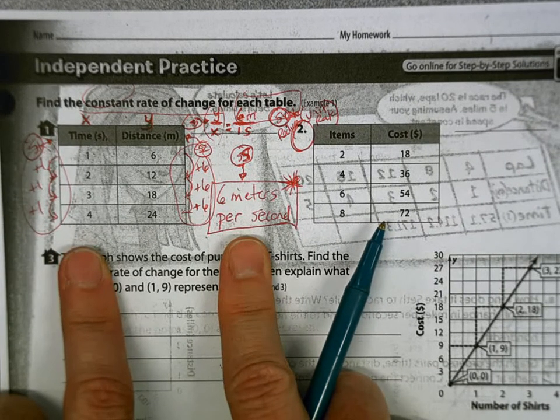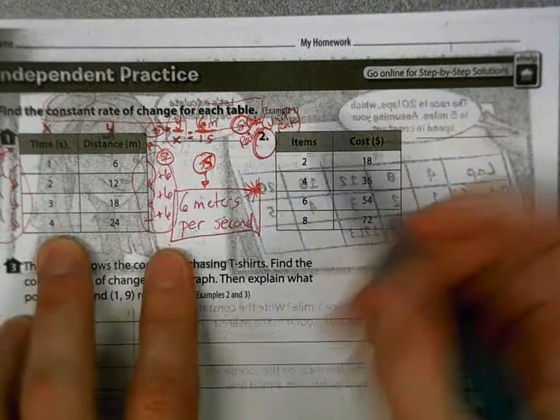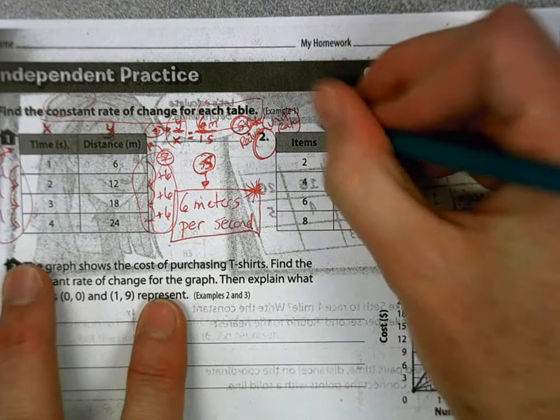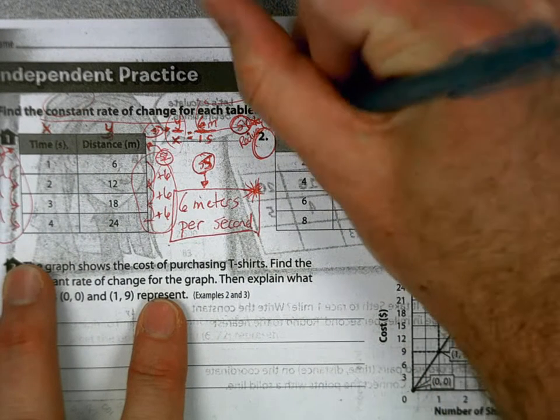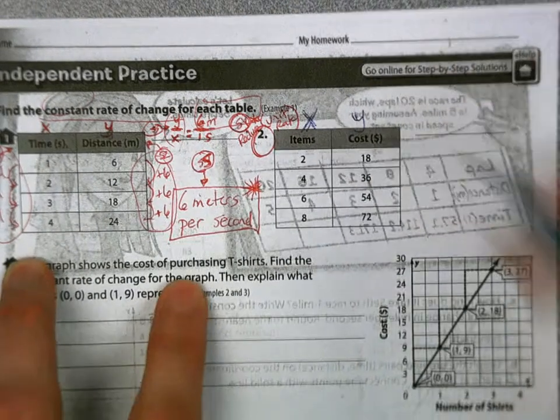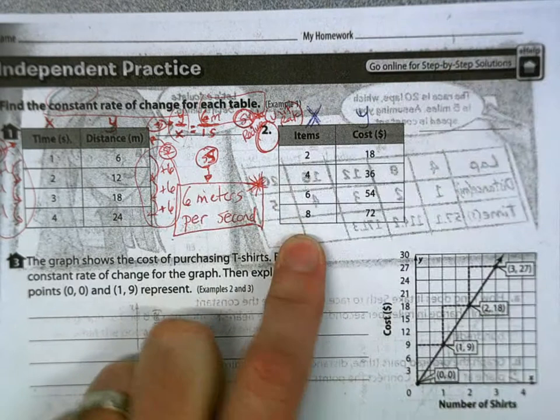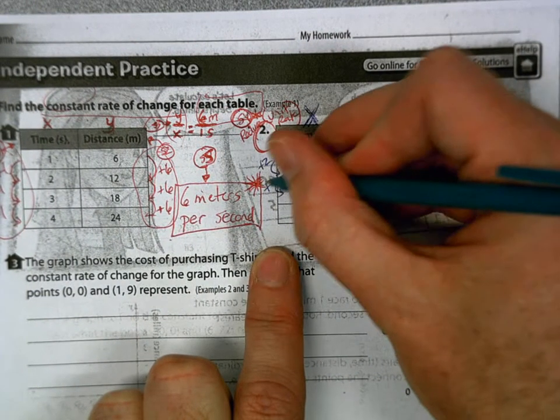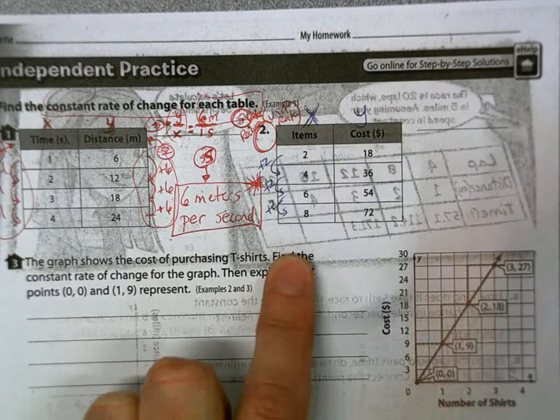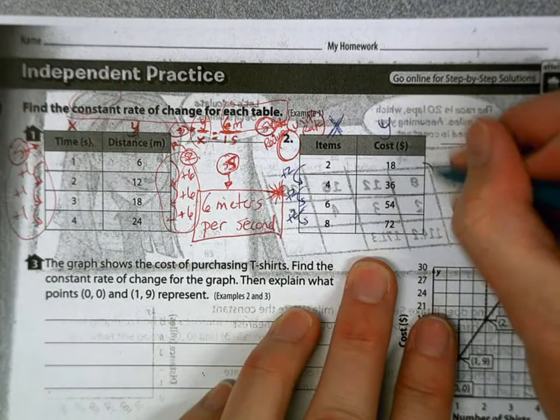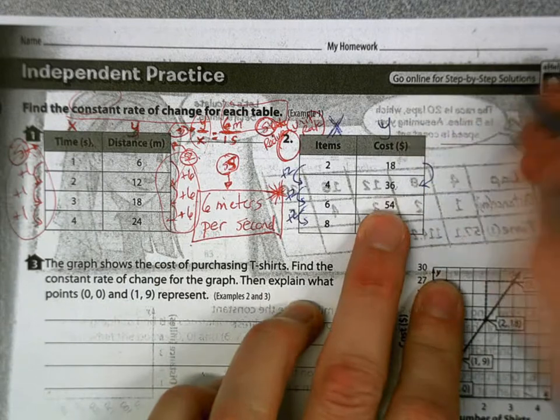All right? So here we go. Step 1 is find the increase in my x coordinate. So here we go. This is an increase of 2. This is an increase of 2. This is an increase of 2. Then step 2, find the increase in the y. So this is an increase of y of 18.